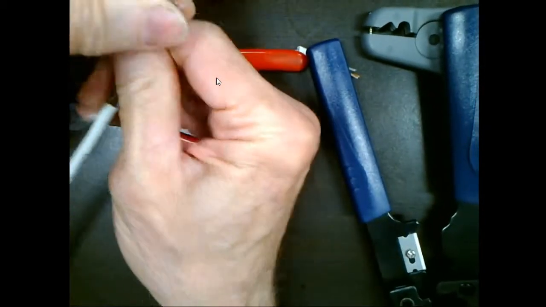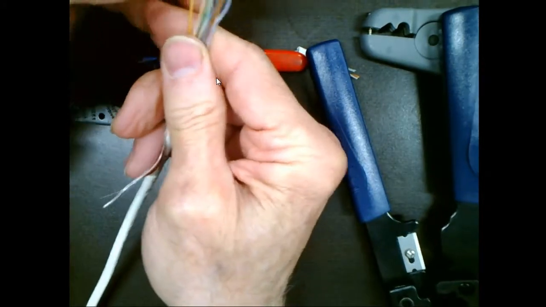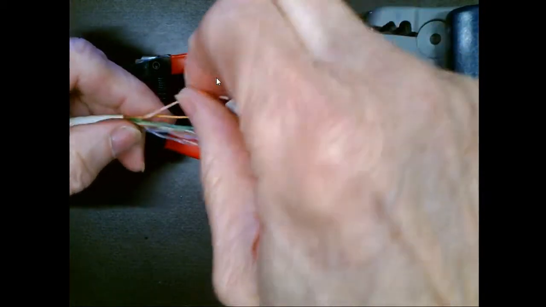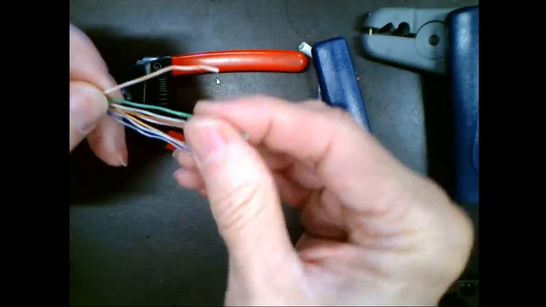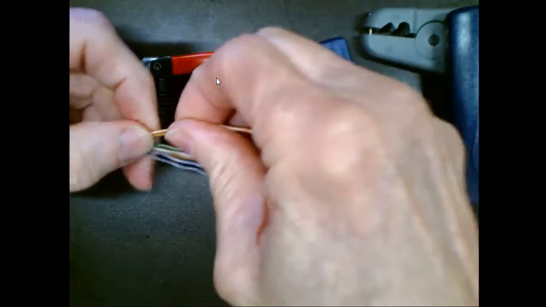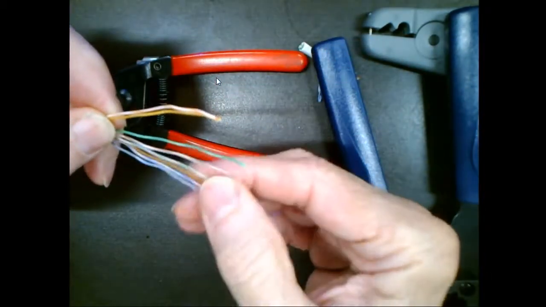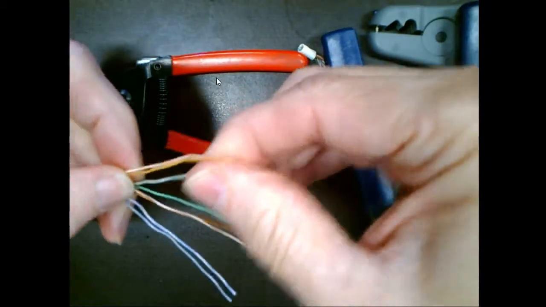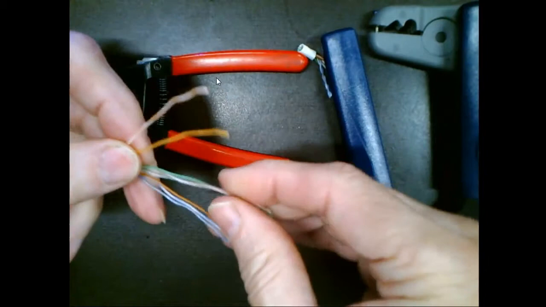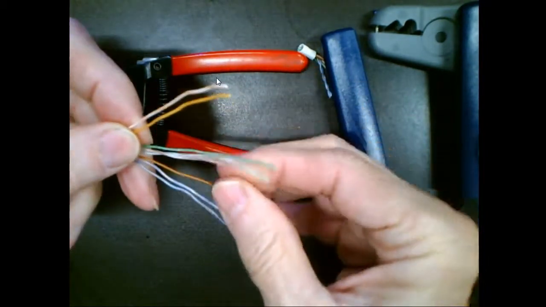So what's the order for a B? Orange, white, orange.